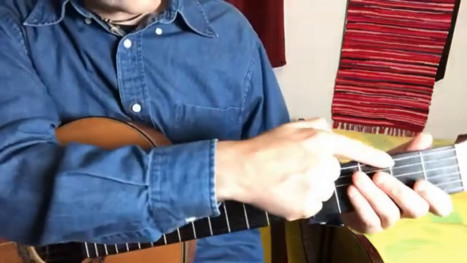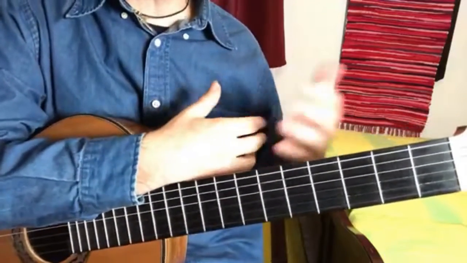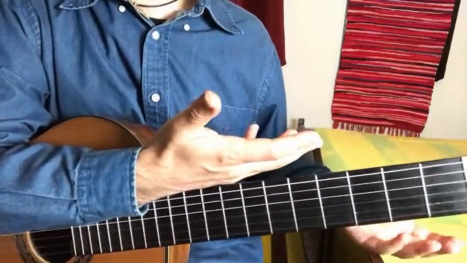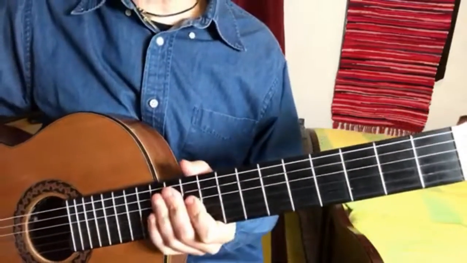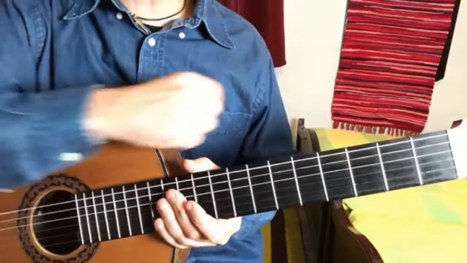I started from the E string just to make it easier for you, but the scale usually starts from A, B, C, D, E, F, G. It's basically the alphabet. So if you know the distance between all the notes, then you'll be able to learn more about the fretboard.